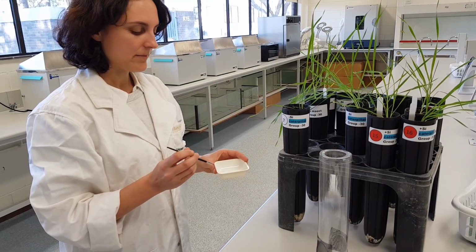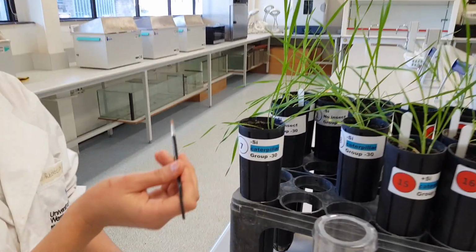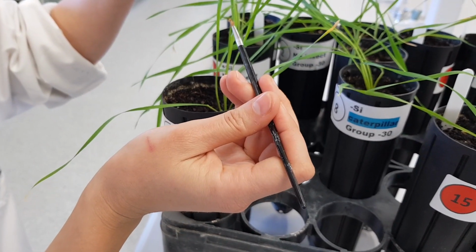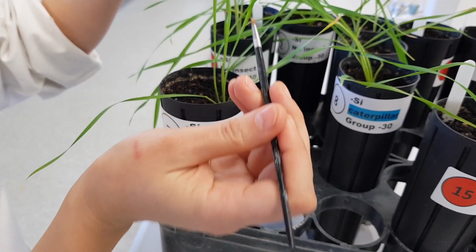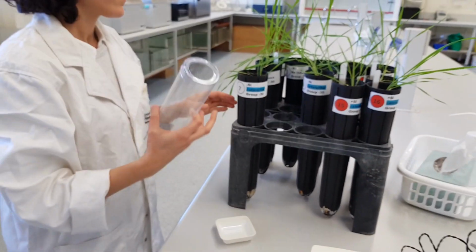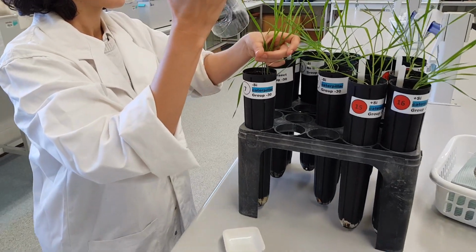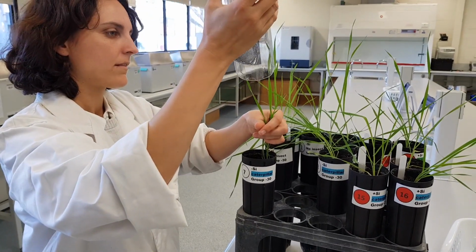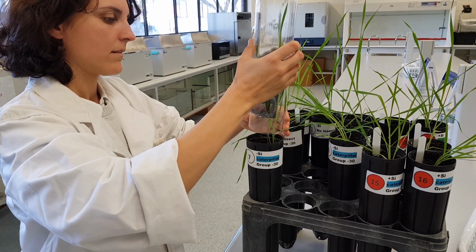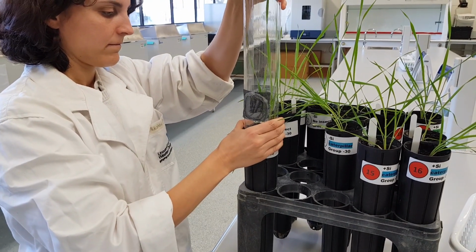Now we need to transfer the caterpillar to the plant. So Casey's doing that now. So very gently remove it from the weighing boat and place it on the plant, maybe on a leaf, like that. And then what you need to do is put a cage very carefully around the plant. So you may need to kind of bunch the leaves together like Casey's doing here, and put the whole plant inside the cage, and it should fit quite snugly inside the tube.